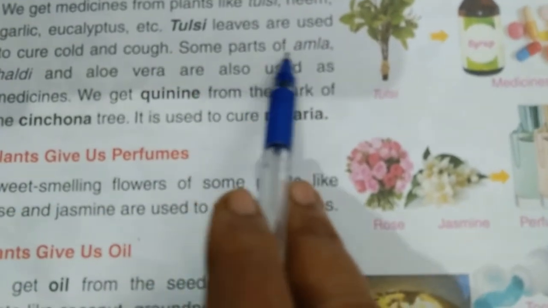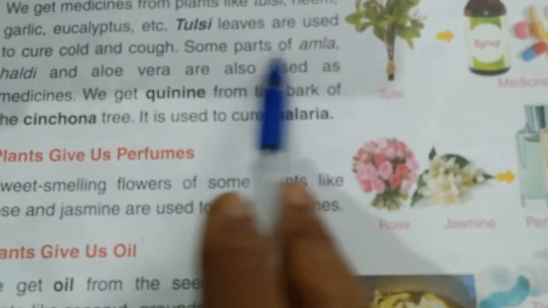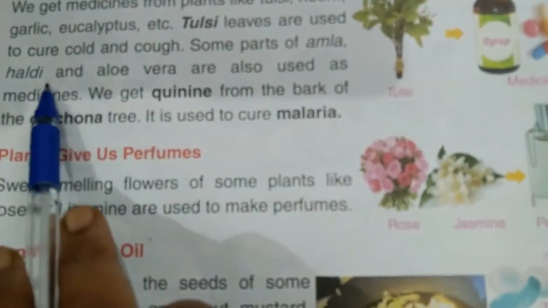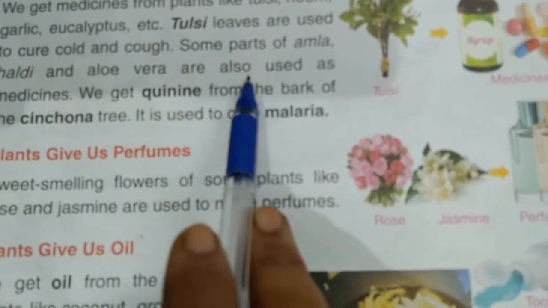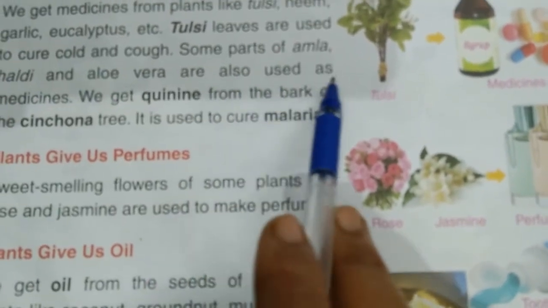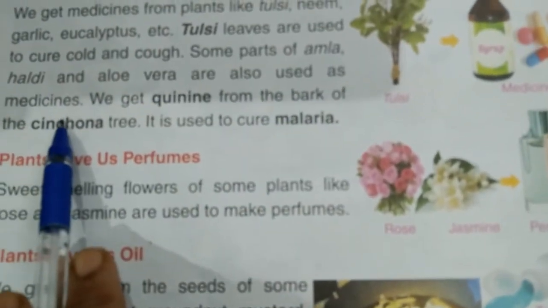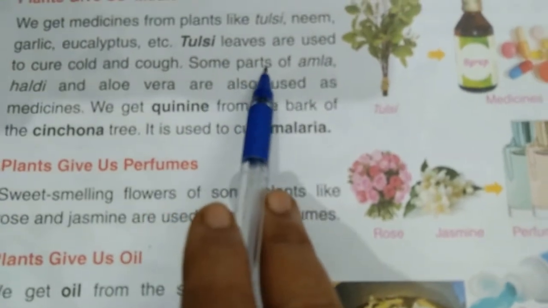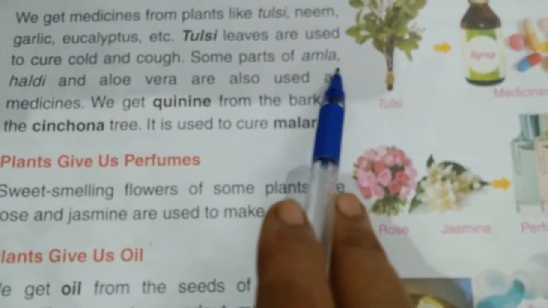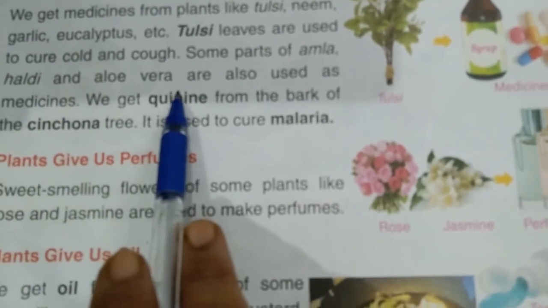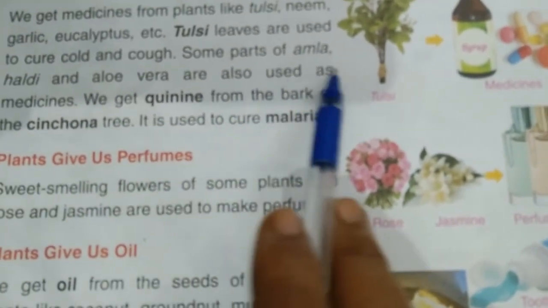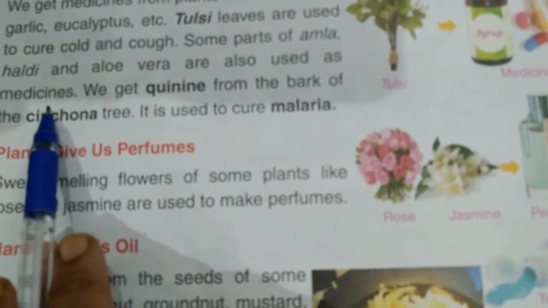Some parts of amla, haldi, and aloe vera are also used as medicines.